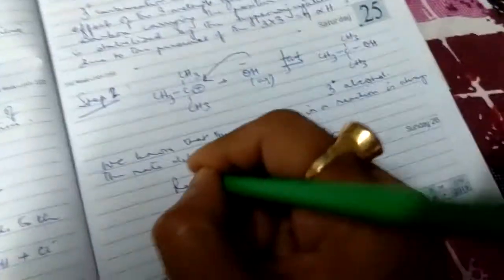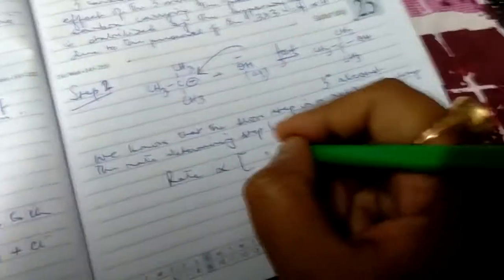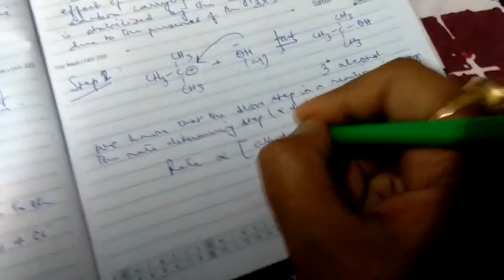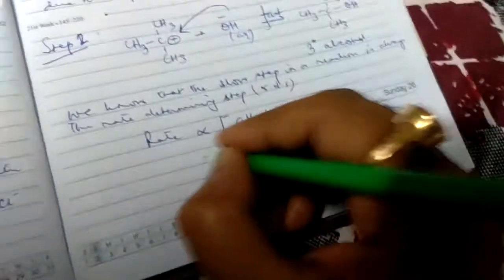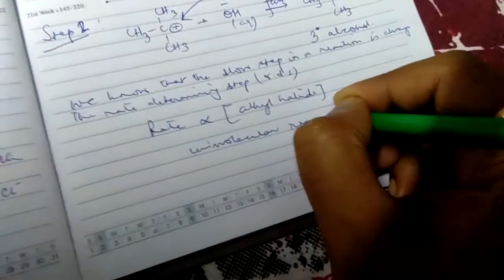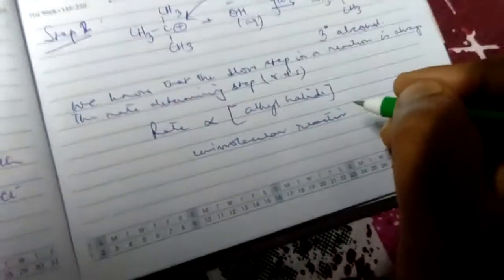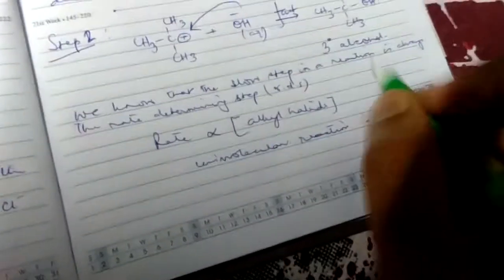So rate is proportional to the concentration of alkyl halide or the substrate. So this is SN1 reaction mechanism.